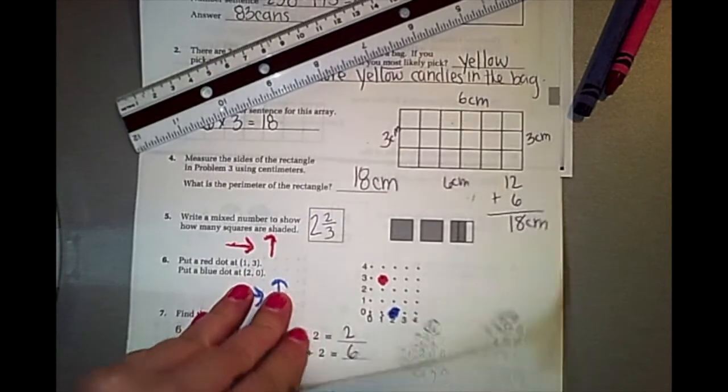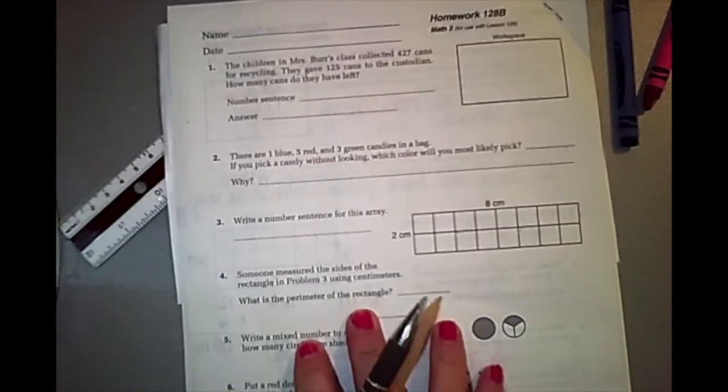Okay, so your job is going to be to flip this paper over and do your very best on this side. Let me know if you have any questions, and make sure you are reading every number and we're not skipping any, okay? So if you have any questions, let me know.